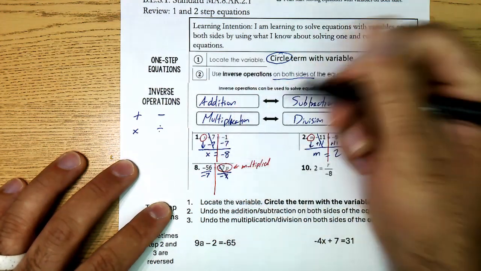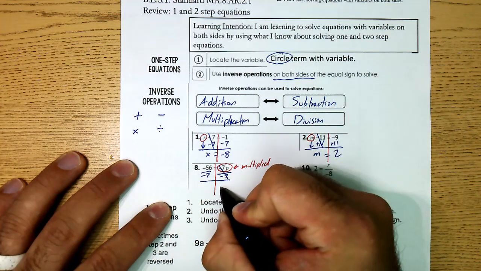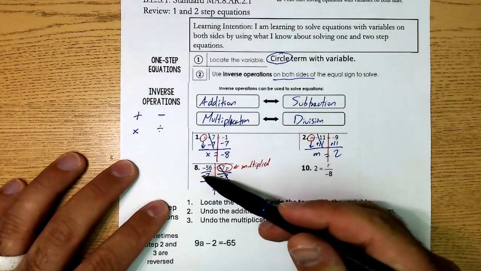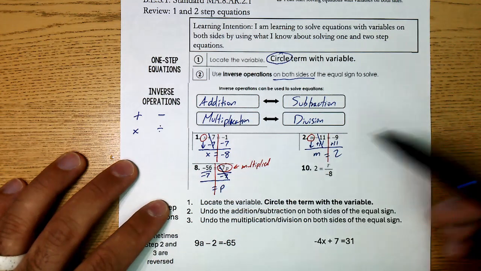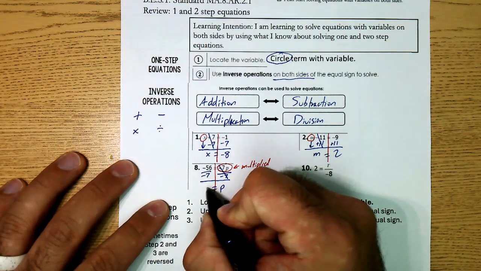That cancels that negative 7. Bring down your variable. What are you left with? Negative 56 divided by negative 7. Negative divided by negative is positive. 56 divided by 7 is 8.